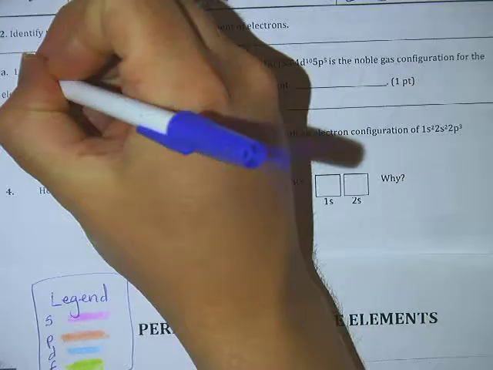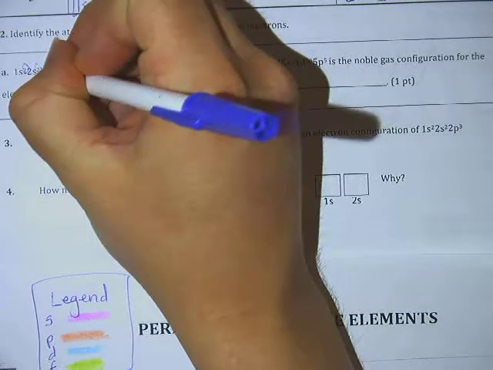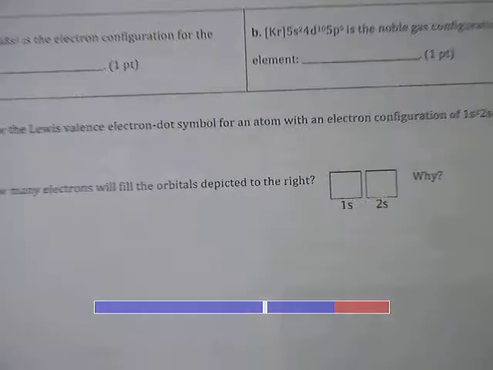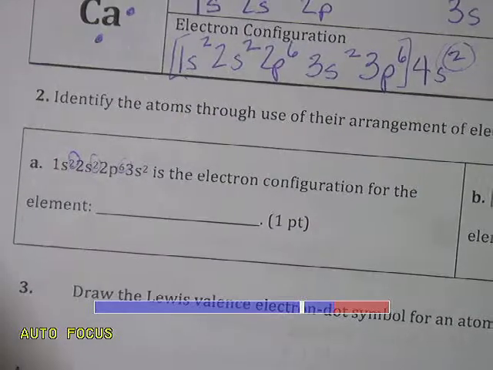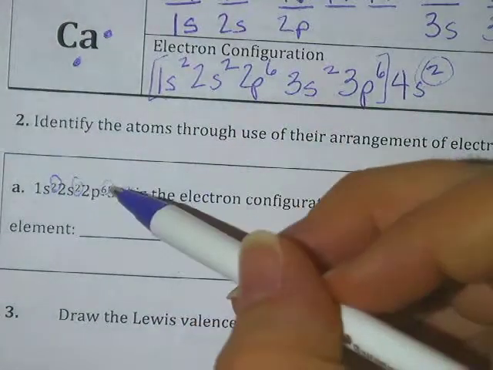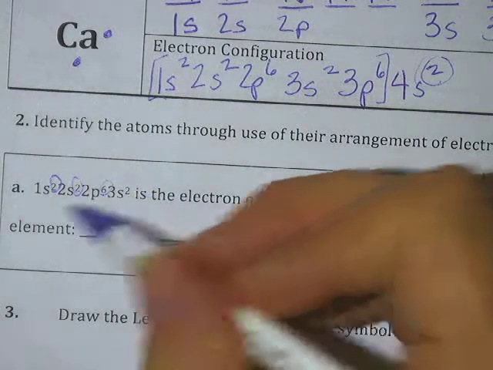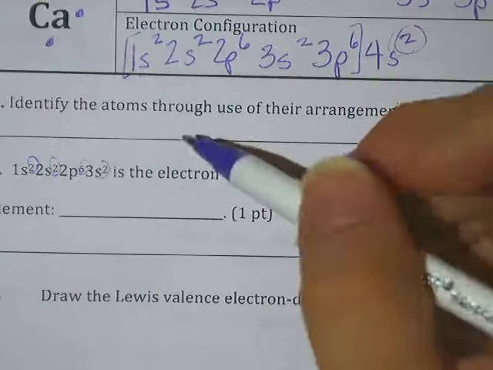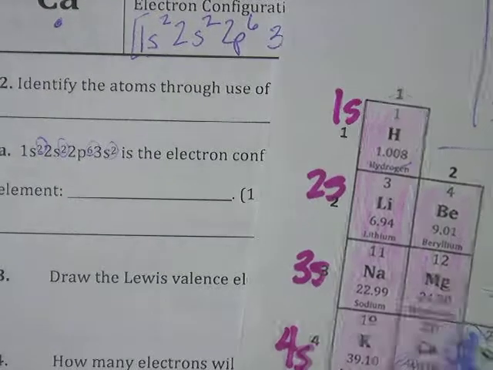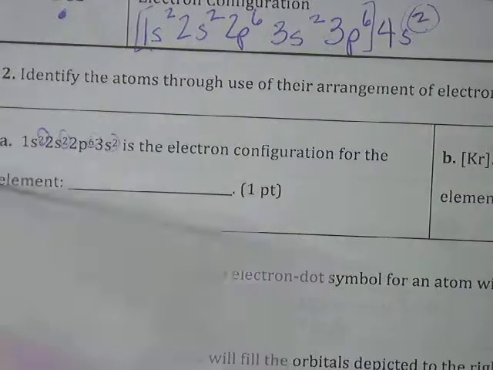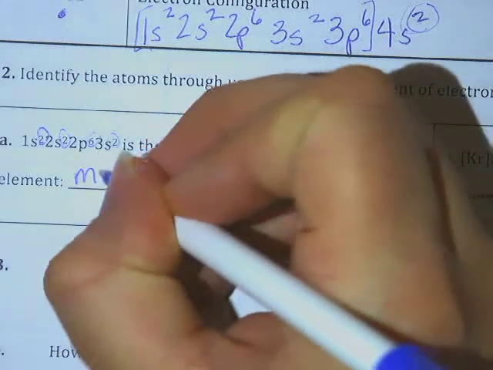The other way is you could add up all of these numbers of electrons. 2 plus 2 plus 6 is 10, plus 2 is 12. And element number 12 is magnesium. 2 ways you can get to the same answer.